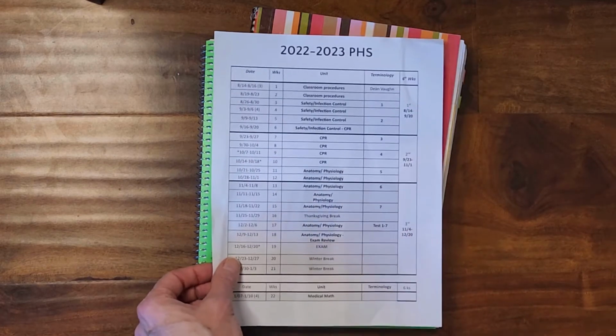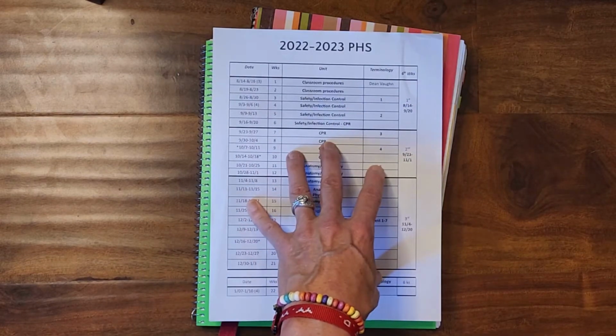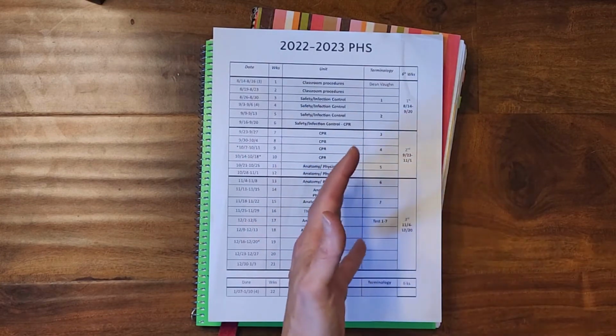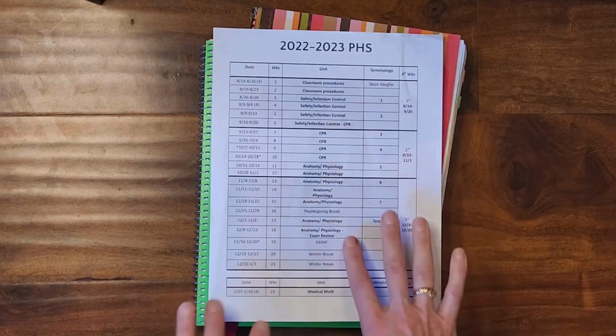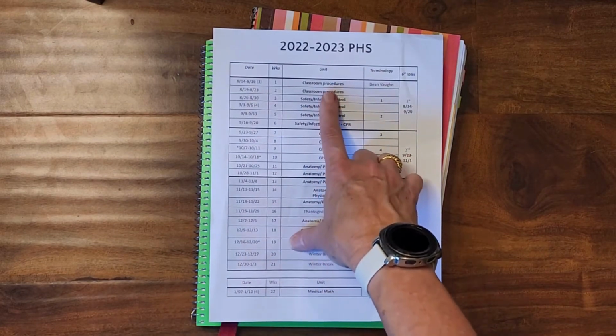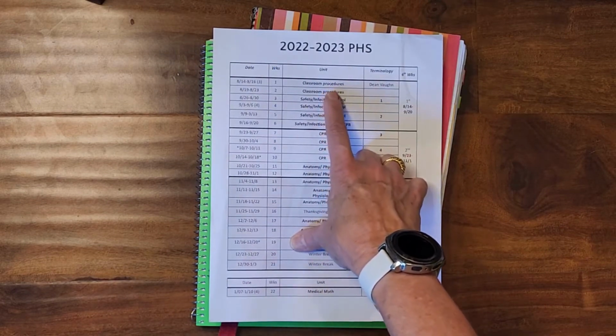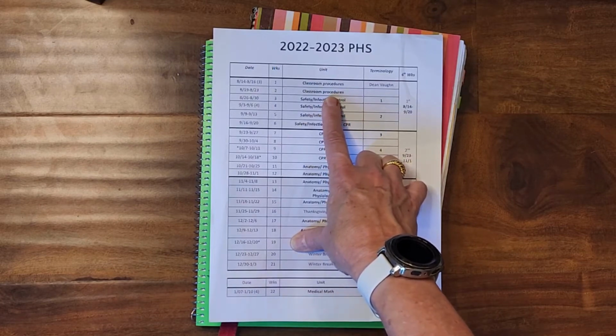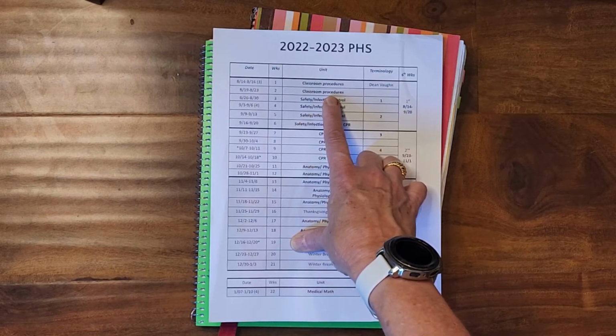One of the first things that you need is your yearly plan. This helps you to determine what type of sections, how many pages that you need in your interactive notebook. So ours, you always start with classroom procedures and think of all the things that you give as handouts in the beginning of the year. The syllabus, the lab expectations, the dress code policy, the cell phone policy.